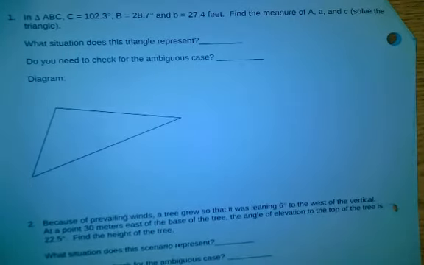Okay, because of prevailing winds, a tree grew so that it was leaning 6 degrees to the west of the vertical. Wow. Okay. At a point 30 meters east of the base of the tree, the angle of elevation to the top is 22.5 degrees. Find the height of the tree.